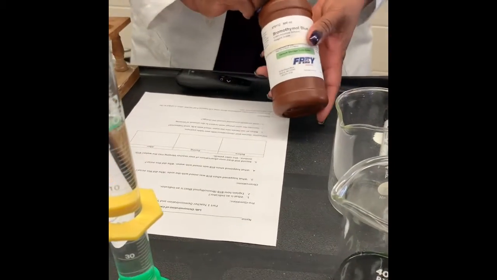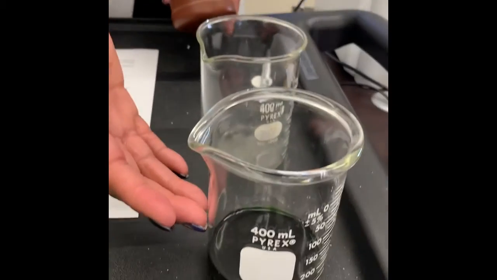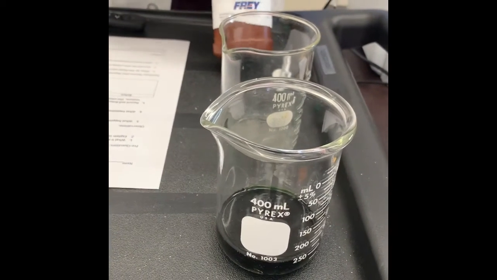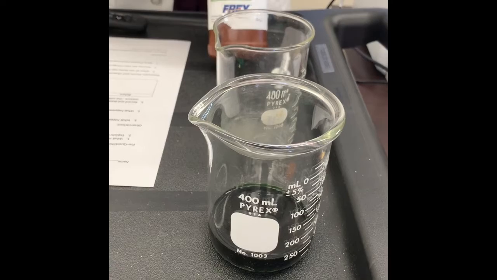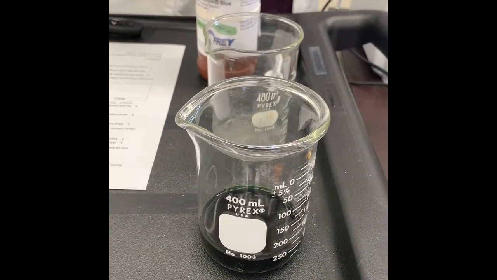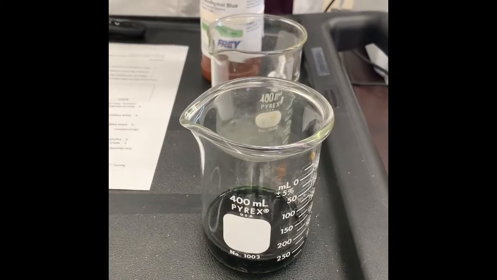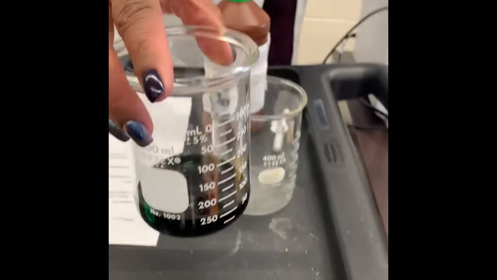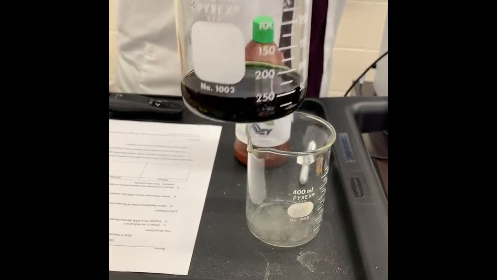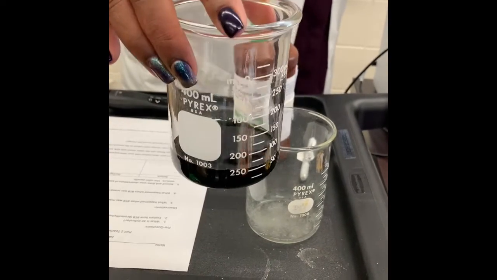So this BTB here, which is also already poured into here, we see it's a bluish color. It is a pH indicator. It will identify a substance if it's an acid. So this is called an acid indicator. This is blue, and if there's an acid present, it's going to change from blue to yellow.